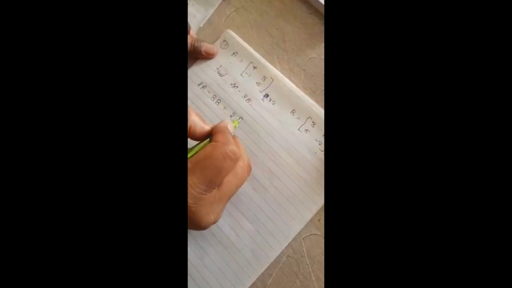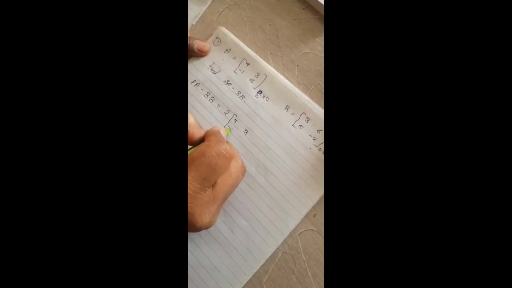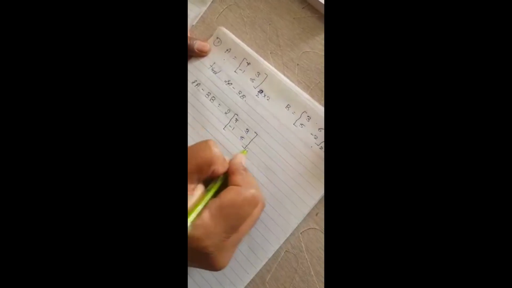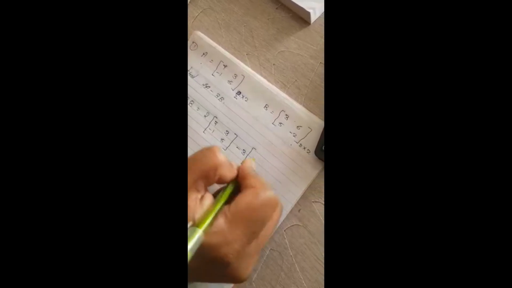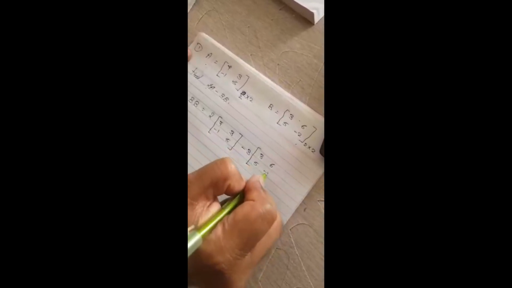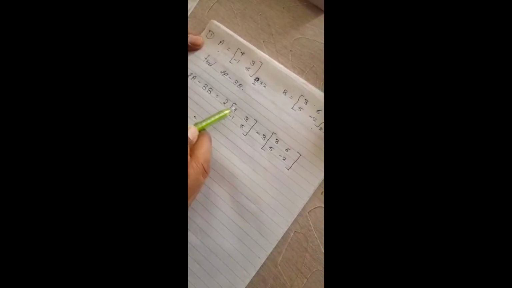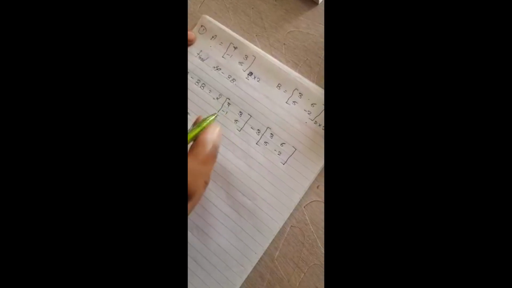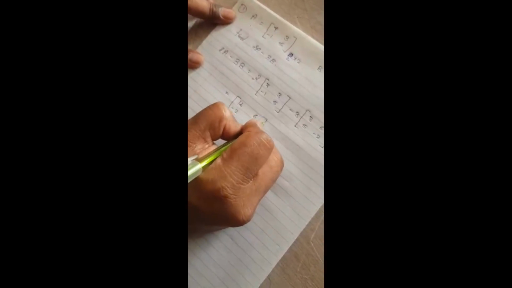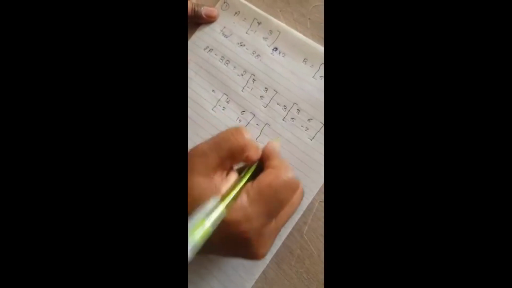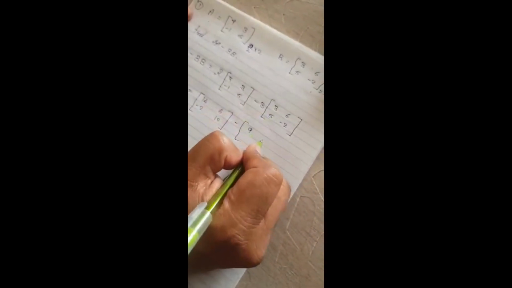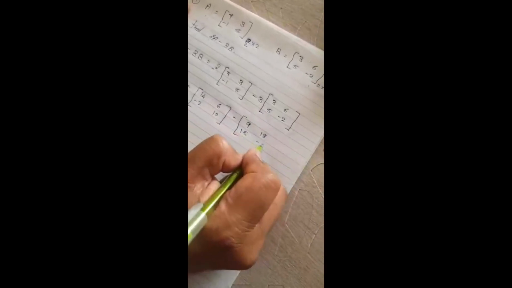So 2A minus 3B means 2 into, see, don't do it directly, show each and every operation initially. Once you get it, then no problem, but write each and every step. Minus 3 into this 3, 6, 5, minus 2. If I multiply, first of all, multiplication of the matrix means this 2 we multiply inside this matrix. So 2 7s are 14, 3 2s are 6, minus 2, 10. Similar way, minus keep outside only, 3 you take it inside. So 3 3s are 9, 18, 15, minus 6.